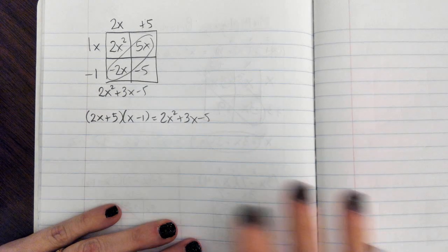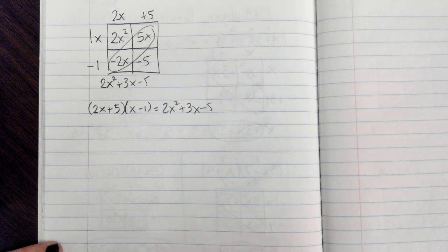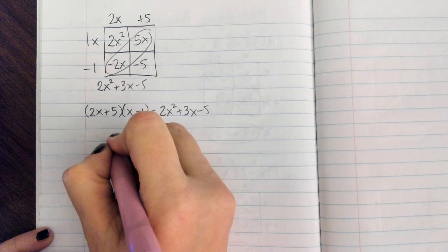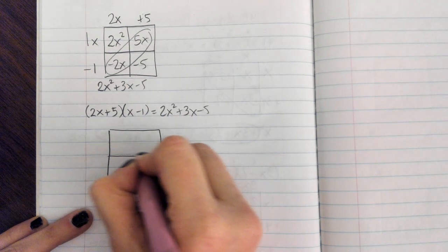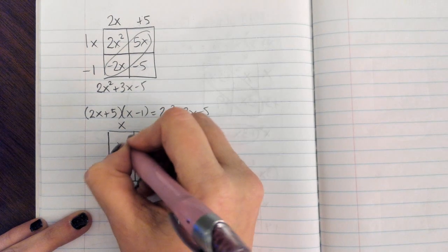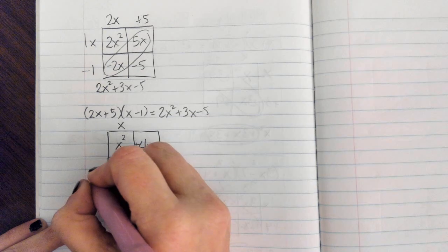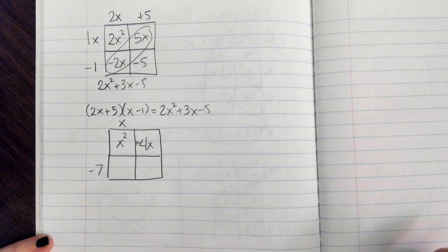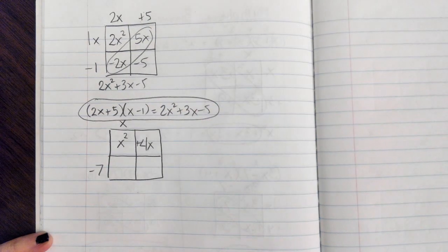I know, right? If you need to rewatch it, please do. I want you to try this one now. I don't think it's that hard, but let's see what you think. Here's all the information I'm going to give you, and I want you to see if you can work backwards and fill in the box. You have an x here, an x squared here, a positive 4x here, and a negative 7 out there. Take a minute and see if you can figure out what goes in the spaces. Actually, tell me that as your final answer.